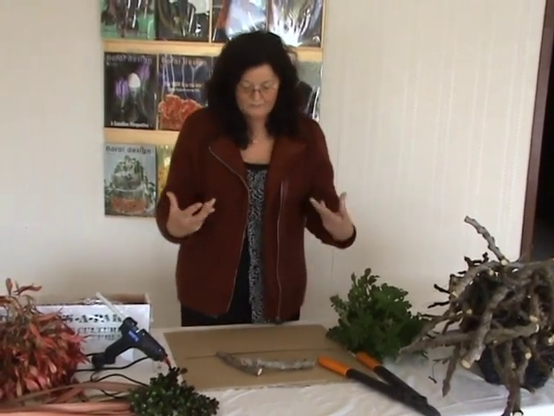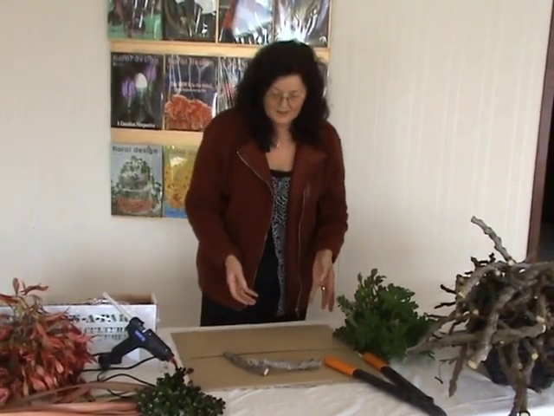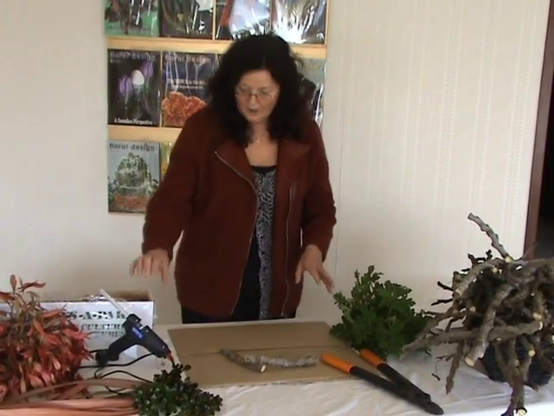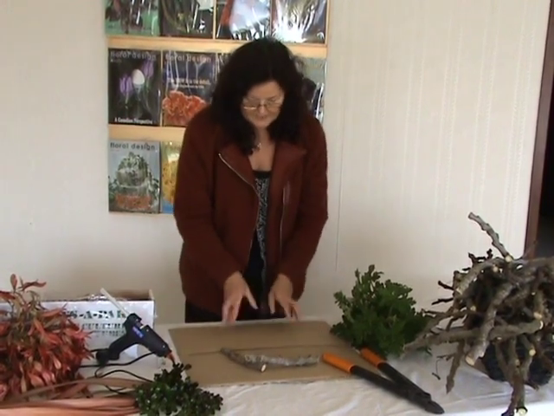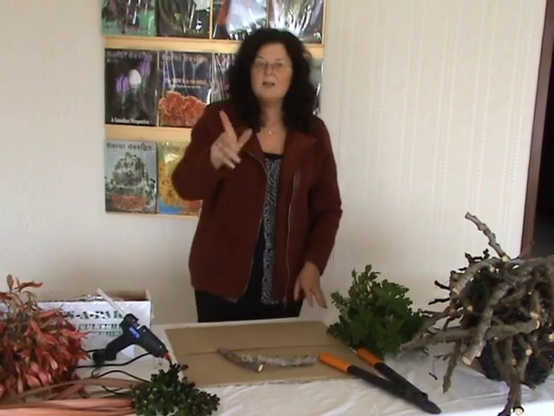So I'm going to do it very, very fast by speeding up the camera so you can see how I am simply hot gluing these all the way around here on my template. I'll catch you when I'm finished.